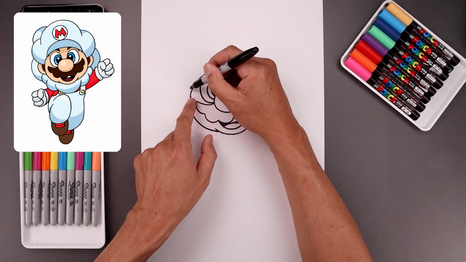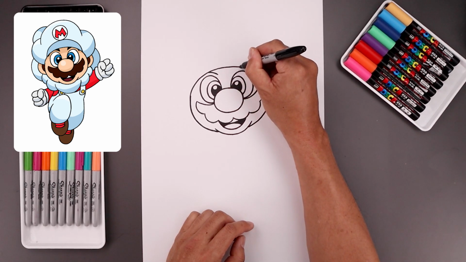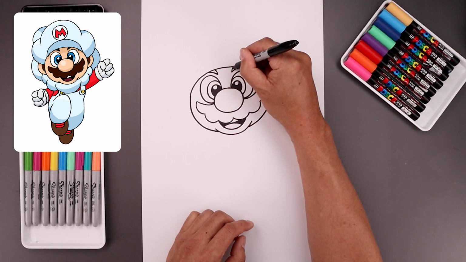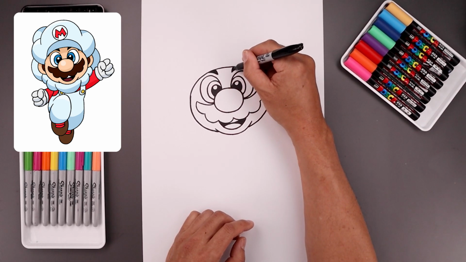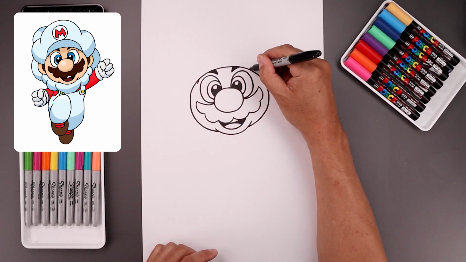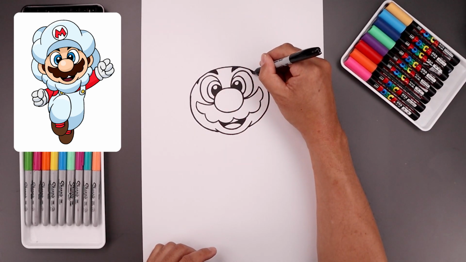Let's tuck the eyebrows in underneath this curve, starting from the inside, bend this in and then down. Let's taper that up underneath so it gets thicker, and then we'll fill that in black. I'm going to bring the eyebrows down along the side, and just tuck that back up.